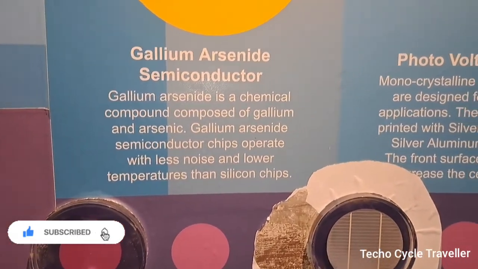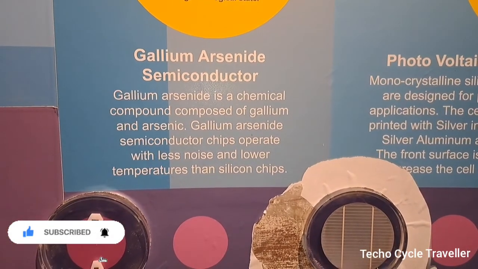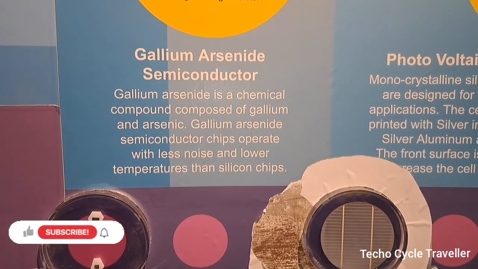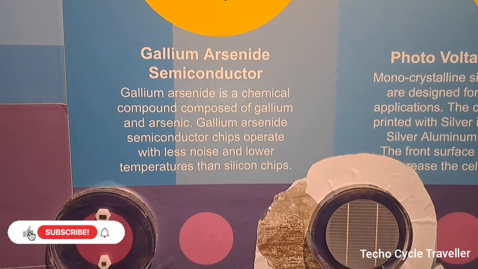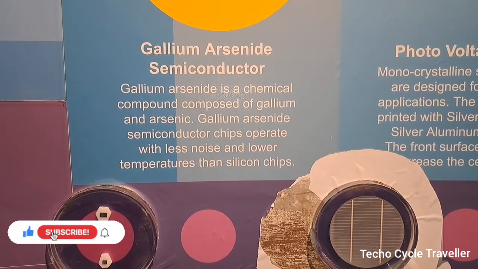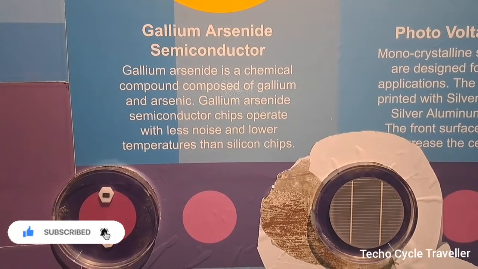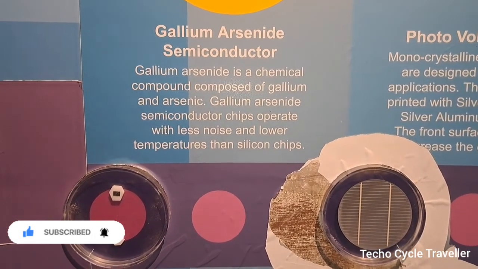Gallium arsenide semiconductor. Gallium arsenide is a chemical compound composed of gallium and arsenic. Gallium arsenide semiconductor chips operate with less noise and at lower temperature than silicon chips.